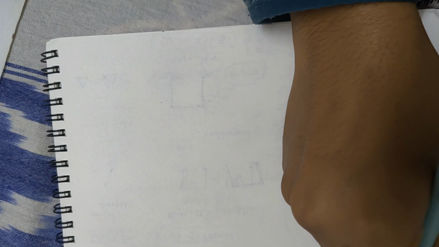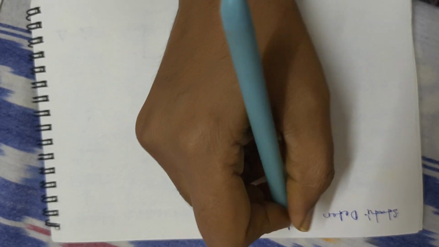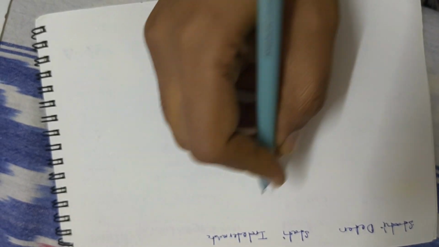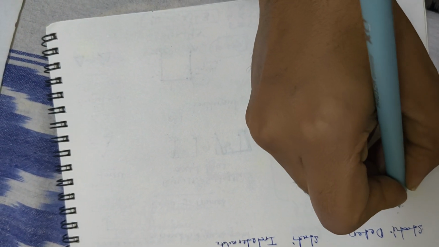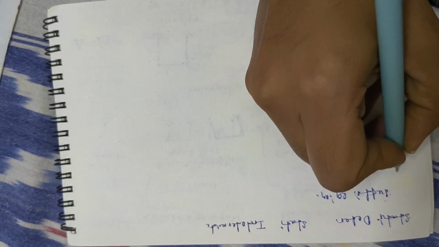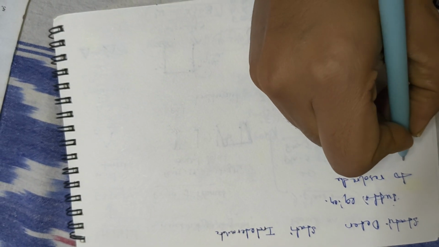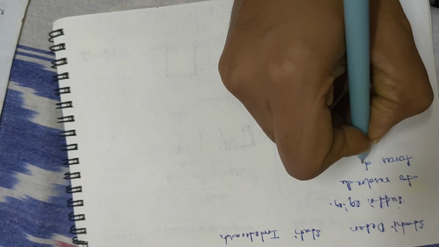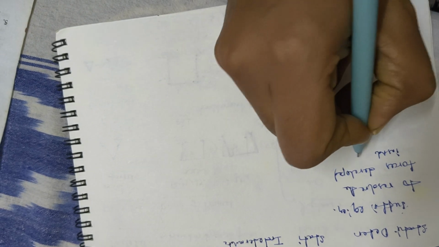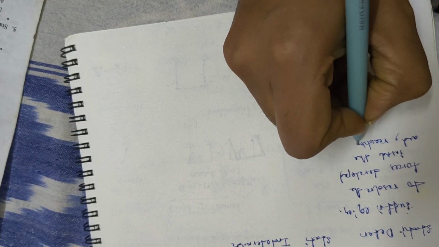Next, statically indeterminate. It means there are not sufficient equilibrium equations to resolve the forces developed inside the members and also the reactions at the supports.